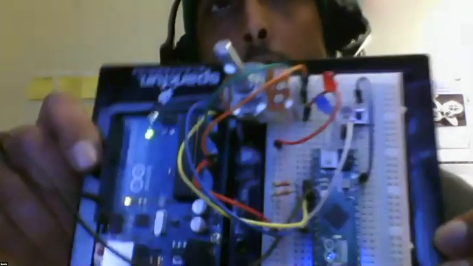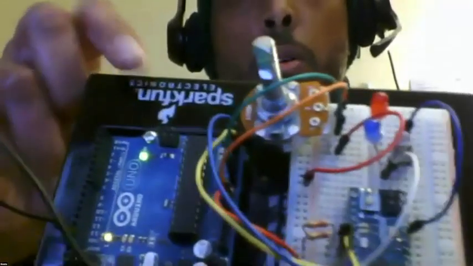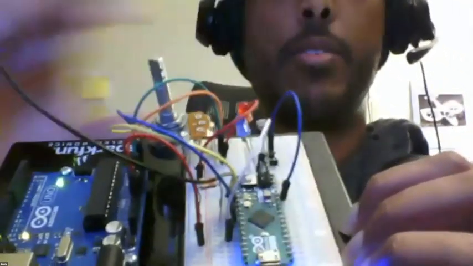I tried this I2C communication system, communicating one Arduino to another. So I have the Uno set as the master, and I have an Arduino Micro here as a slave unit. Maybe better names could be used.